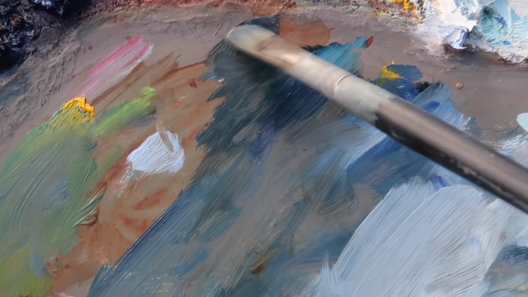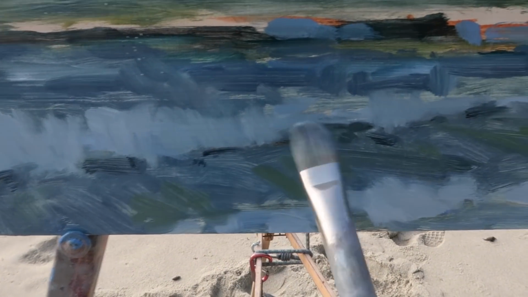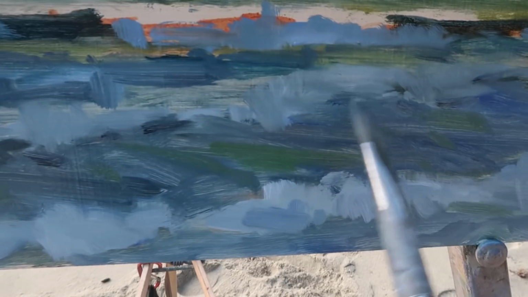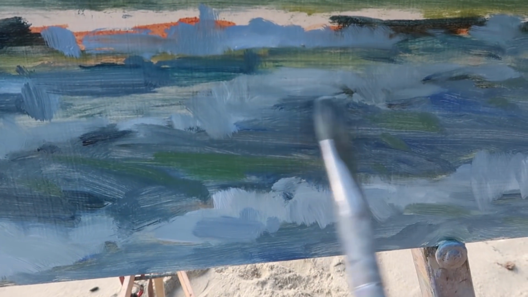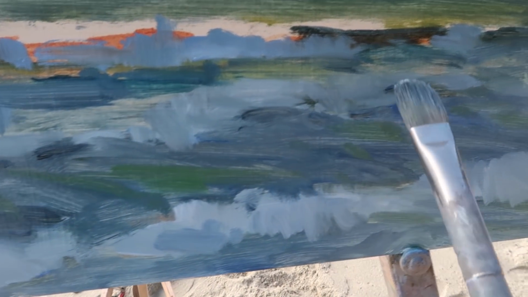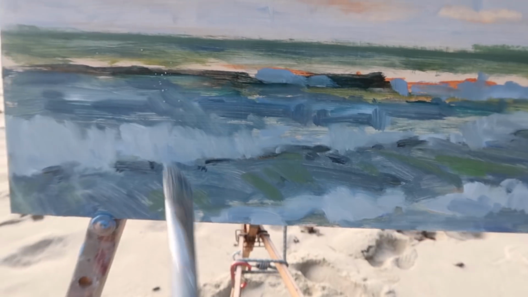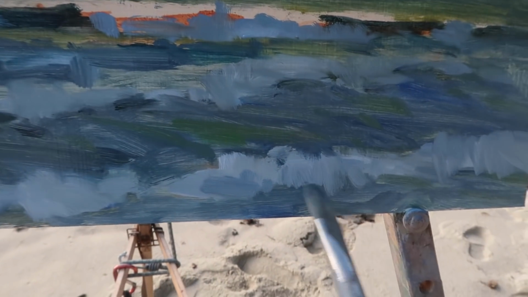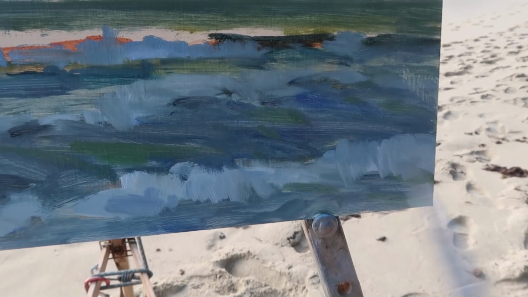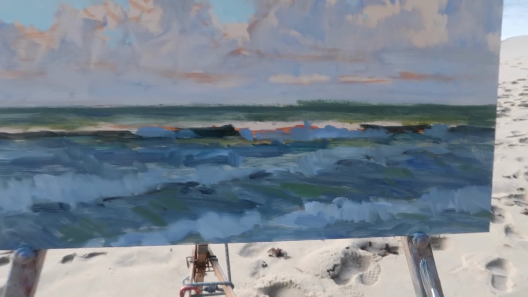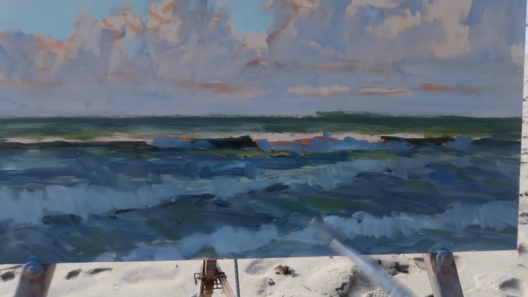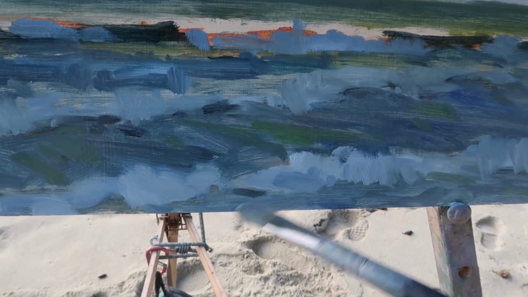Alright, so next I'm using a random dark here on the palette to define the waves a little bit, just by adding little dark accents at the base of the waves, just to give them a little bit more definition. I might want to leave these in the foreground so they don't draw as much attention. Maybe just a little bit.